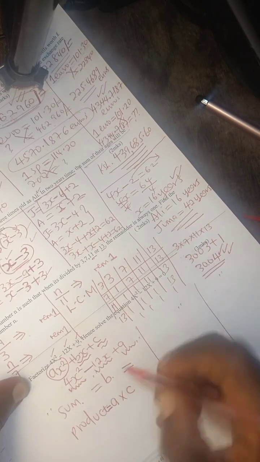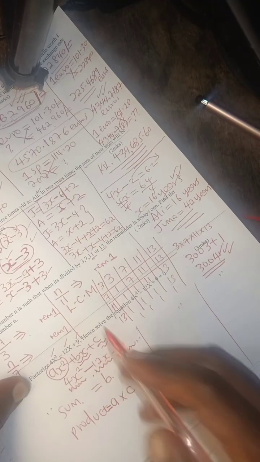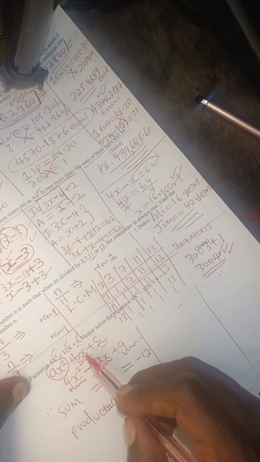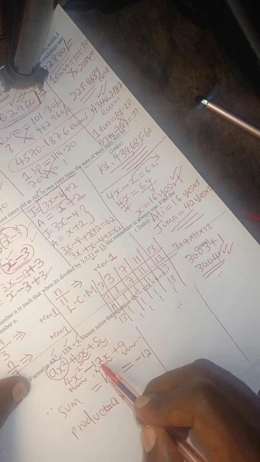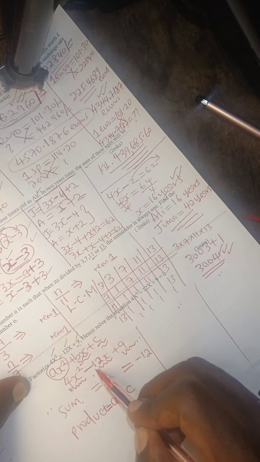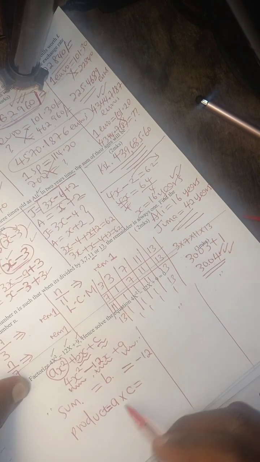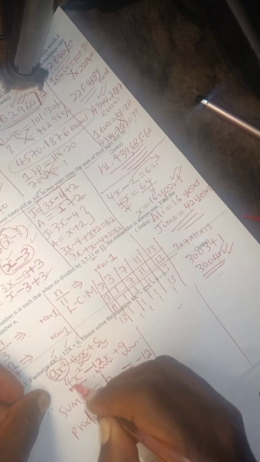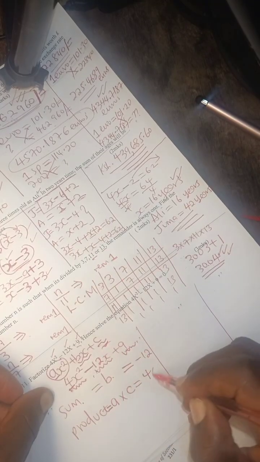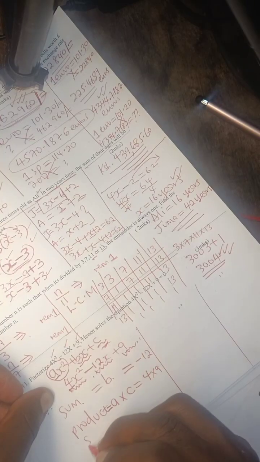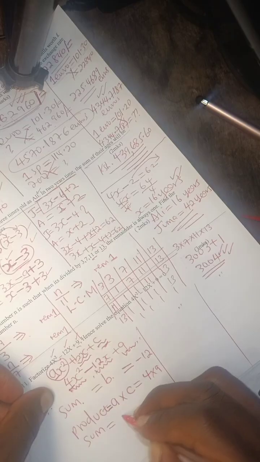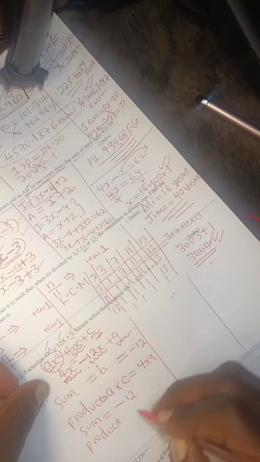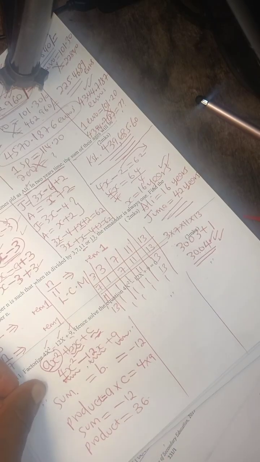So in this case, what is our b? What corresponds to b in this equation? Negative 12 will actually serve as our b, because the coefficient of x is b. So that means negative 12, the coefficient of x, will serve as our b. Our product, we've said, is a times c. So our a is 4, that is the coefficient of x squared, and our c is our constant, which is 9, 4 times 9. So that now our sum, students, is going to be negative 12, and our product is going to be 36.